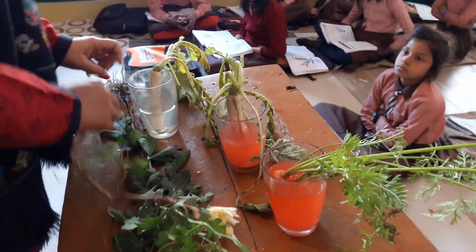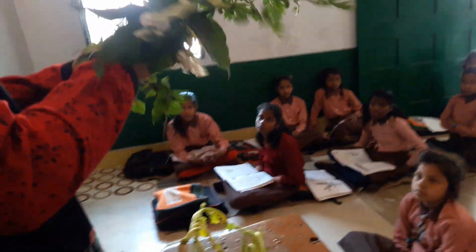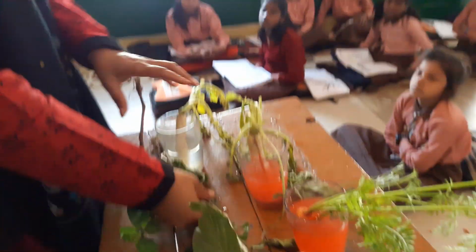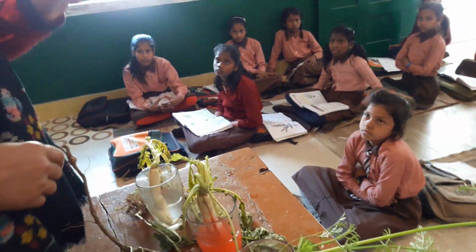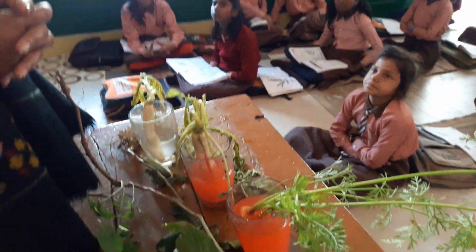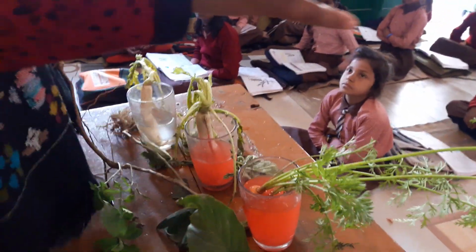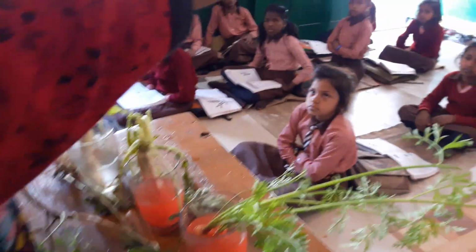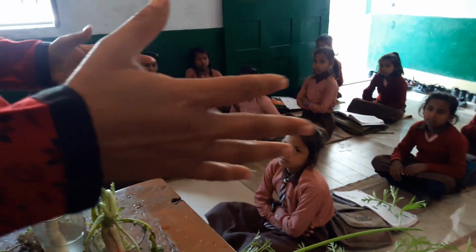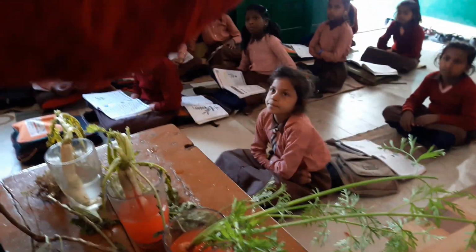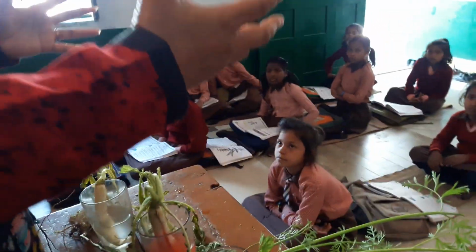And besides these two types of roots, taproot and fibrous root, there are some other roots, as for example in banyan trees, you see? Yes, ma'am. In banyan trees some hanging roots are seen. These roots support the whole plant. These roots emerge from branches and penetrate the soil, which supports the whole plant.